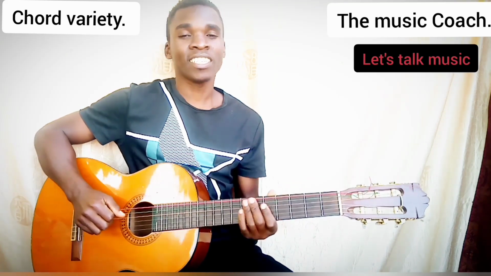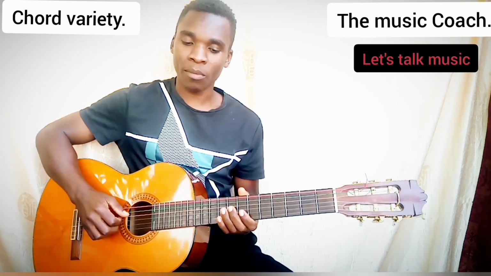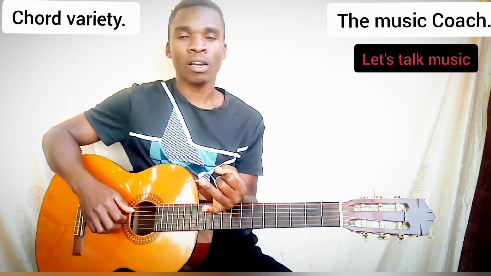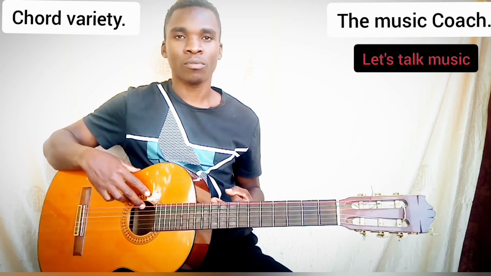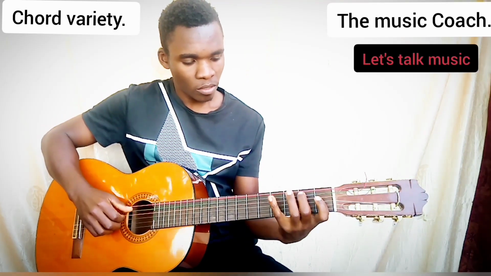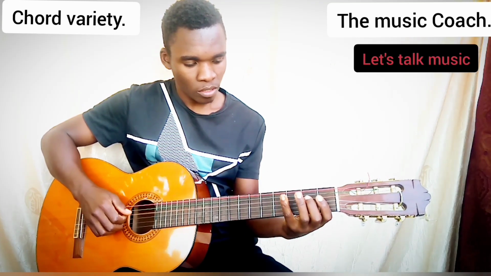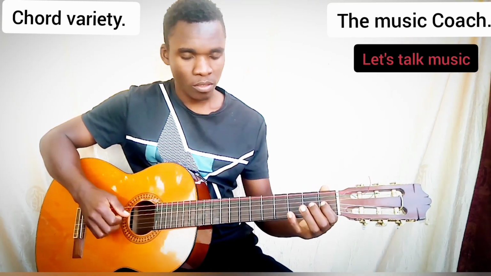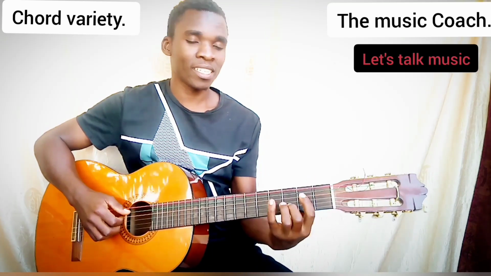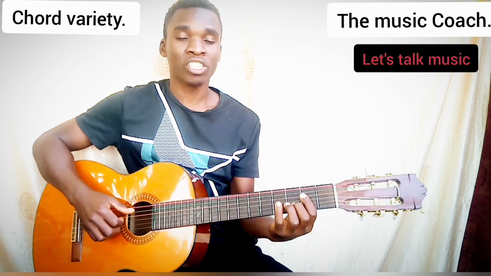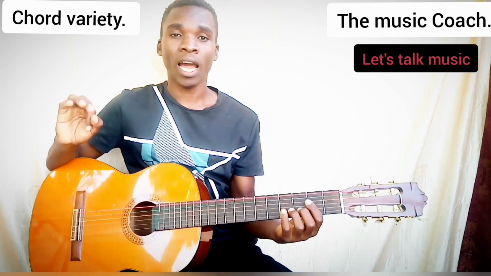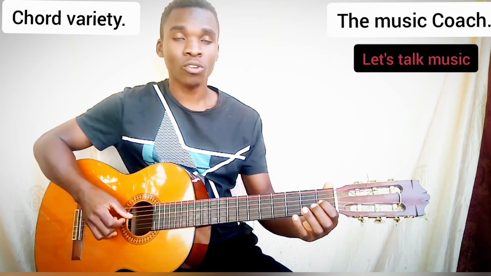It is indicated by three sharps: F sharp, C sharp, and G sharp, a leading note to A.